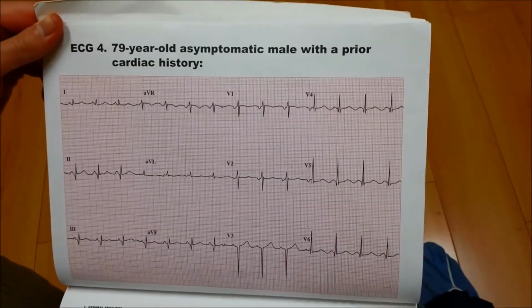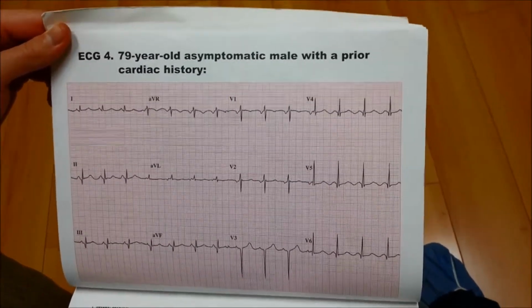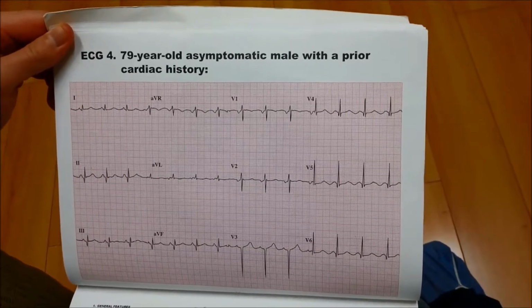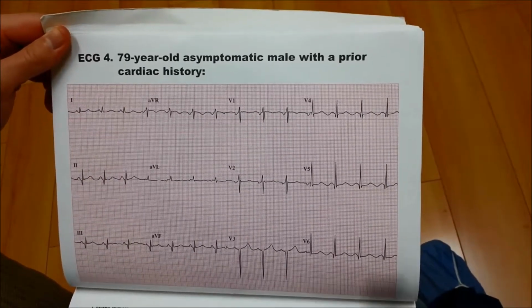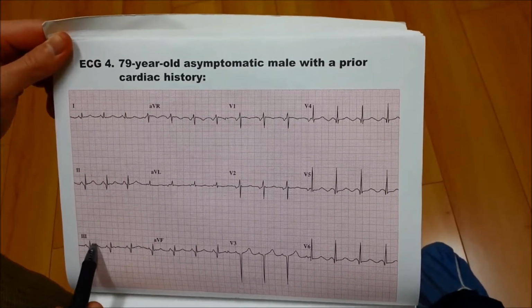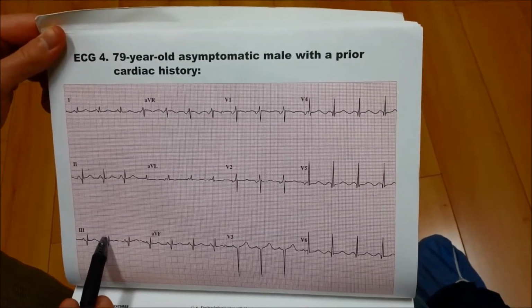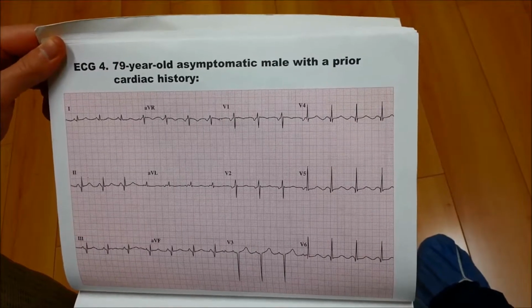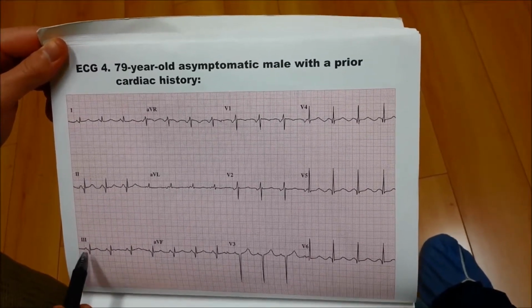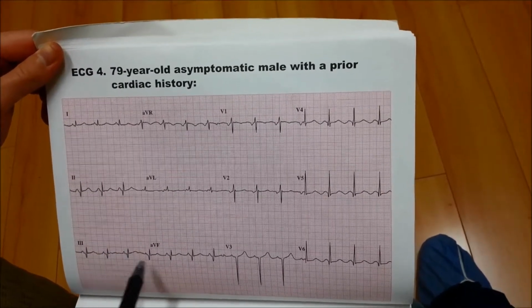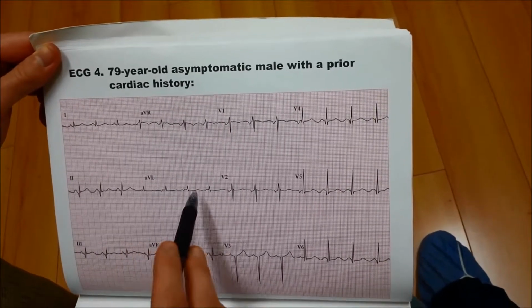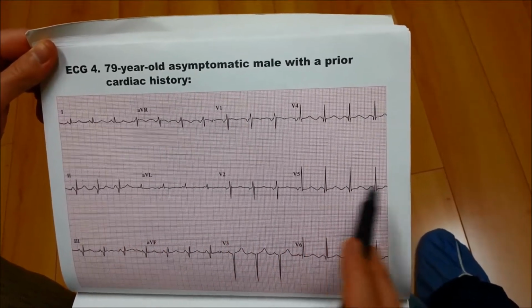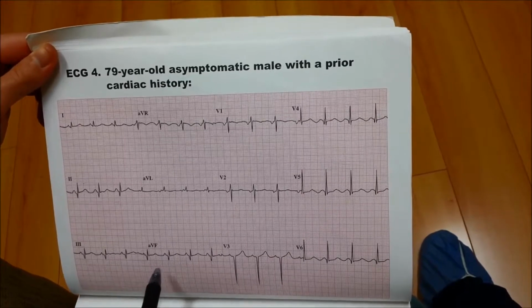Okay, so we have a 79-year-old asymptomatic male with a prior cardiac history. We don't have a rhythm strip here, but we can still get the rate: 300, 150, 100, and this would be 75, so the rate's probably around 80, 85. The next thing I'm going to look at is the rhythm, and the rhythm throughout all the leads looks pretty consistent. So regular rhythm.